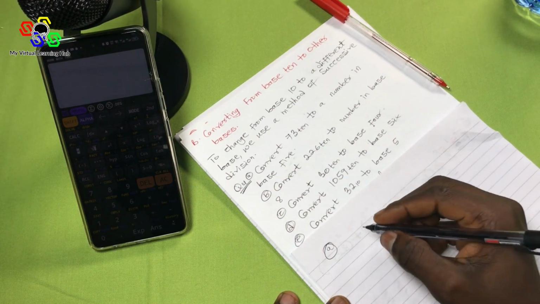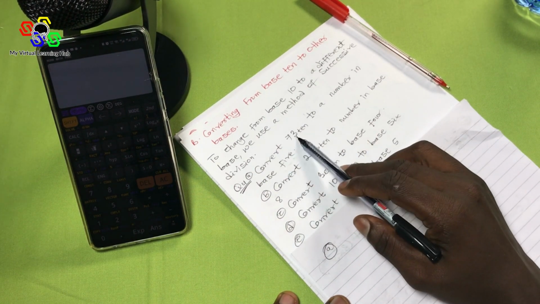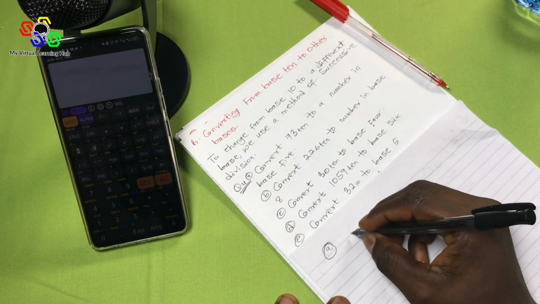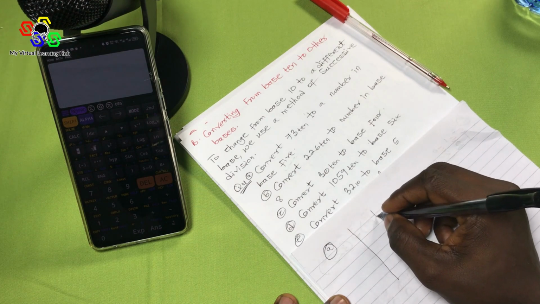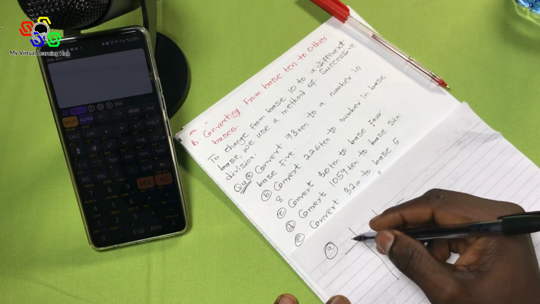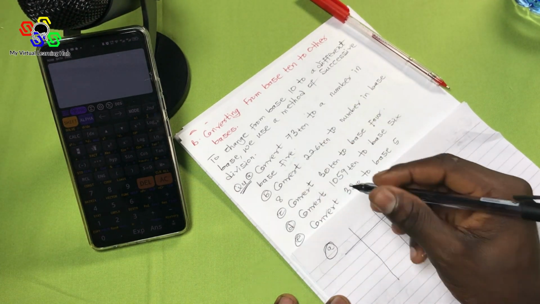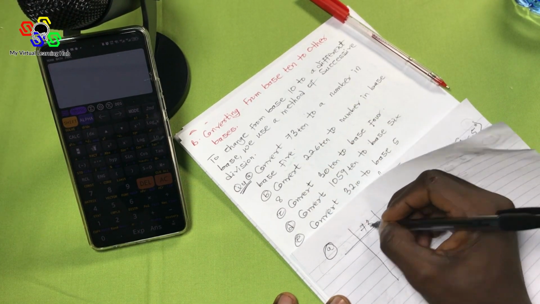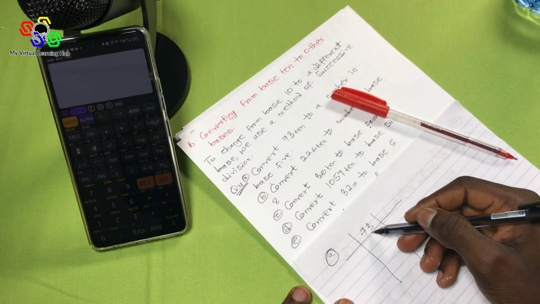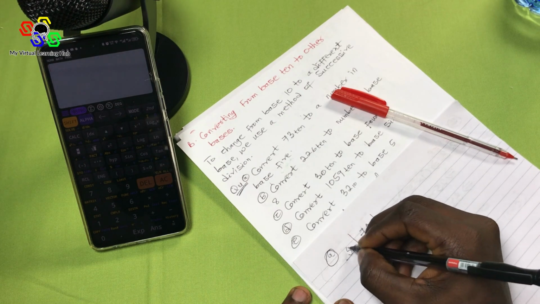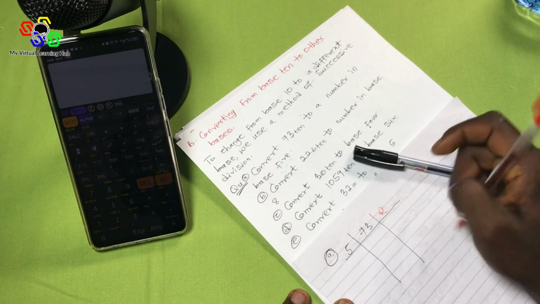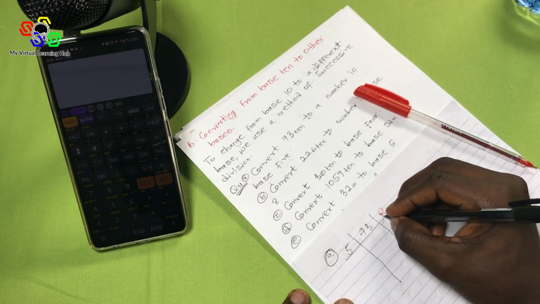So A, if we want to convert 73 base 10 to a number in base 5, this is what to do. You have to draw two vertical lines and one horizontal line here. The number you want to convert, you write it at the middle here. Now, the number you are converting to comes first. Then what appears here is the remainder, so we use R to represent it.